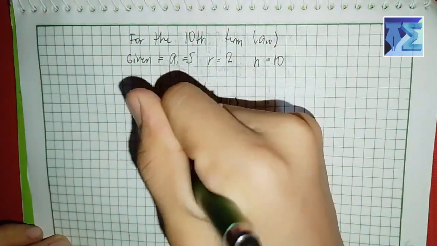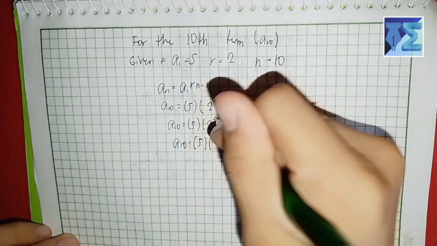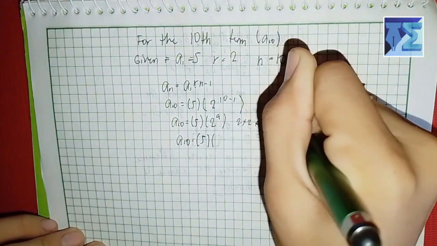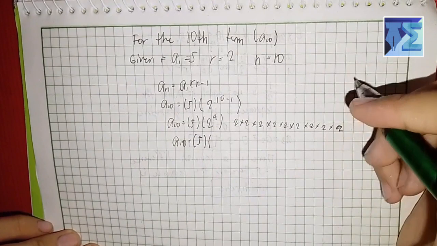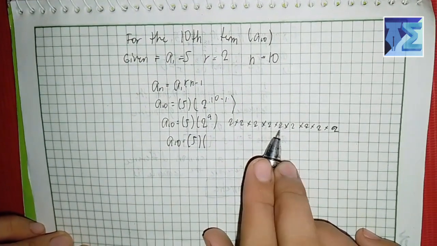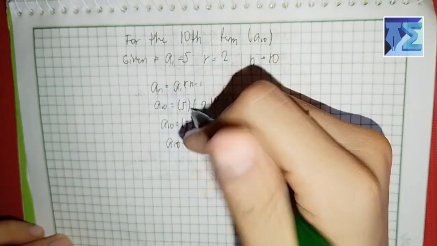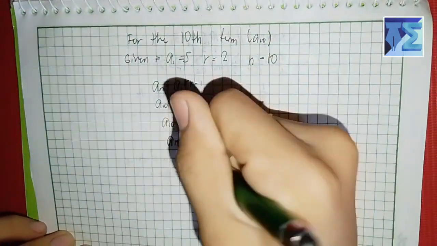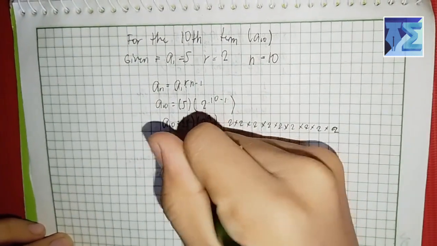So bring down a sub 10 is equal to 5, and 2 raised to 9 is 512, because you need to raise the 2 to 9. So 2 times 2 is 4, 4 times 2 is 8, 8 times 2 is 16, 16 times 2 is 32, 32 times 2 is 64, 64 times 2 is 128, 128 times 2 is 256, and 256 times 2 is 512. So the answer is 512.